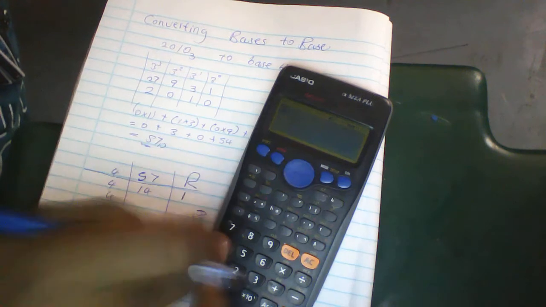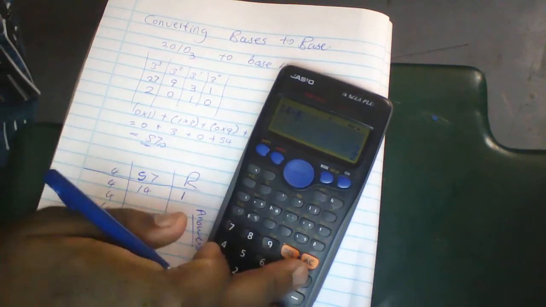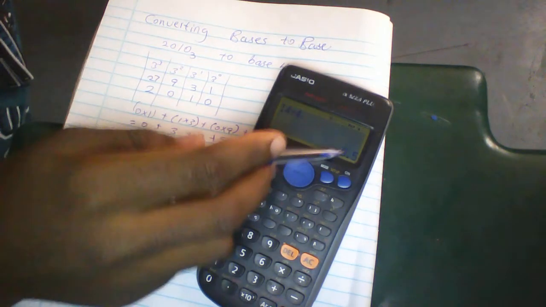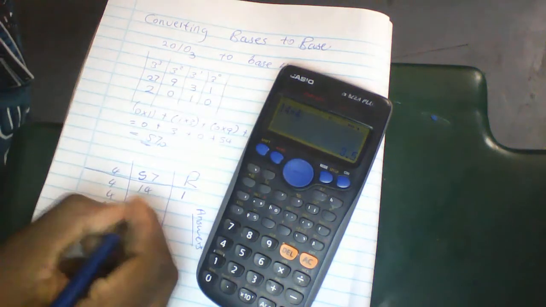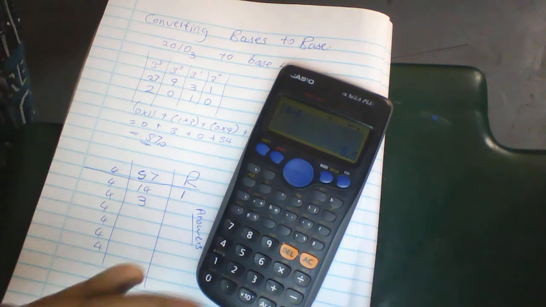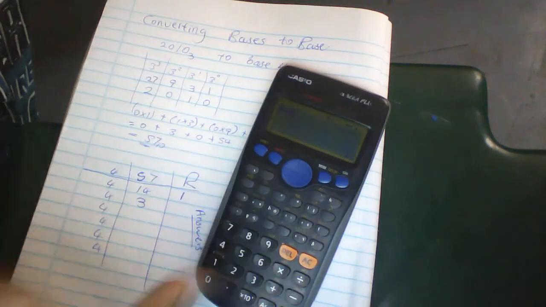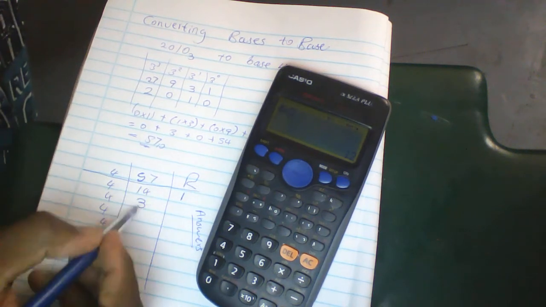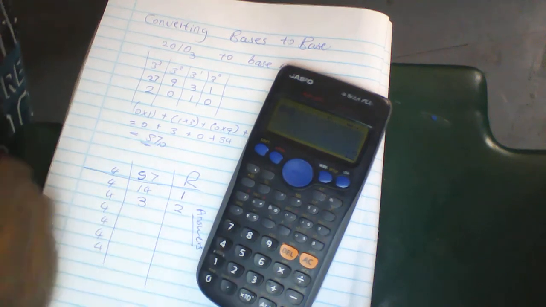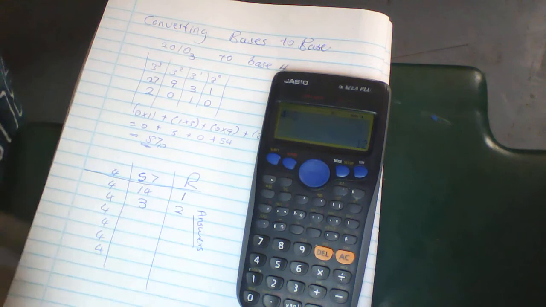Then you continue. 14 divided by 4. We are continuing dividing by 4, right? It's 3, because the whole number is 3, but it's 3 comma something. When it is comma something, it tells you that you've got a remainder. You'll say 4 times 3 is 12, so 14 minus 12 is 2. Right, guys? I hope you're still with me.